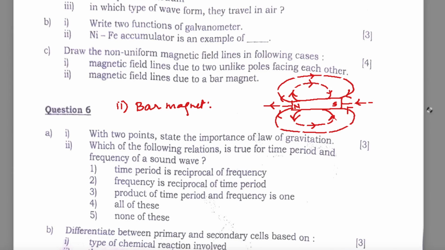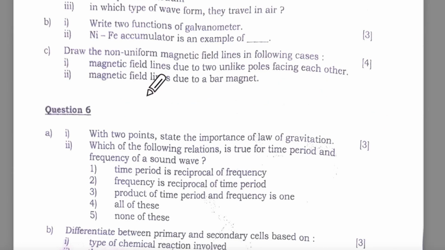Okay, so this is due to a bar magnet. But I also wanted you to tell me, supposing they had to ask due to like poles facing. If it is like poles, this becomes like a star question, not there in the textbook. So 2 marks for each.